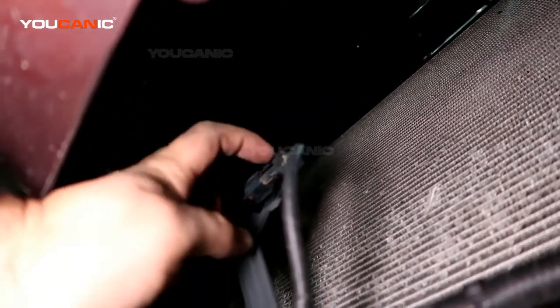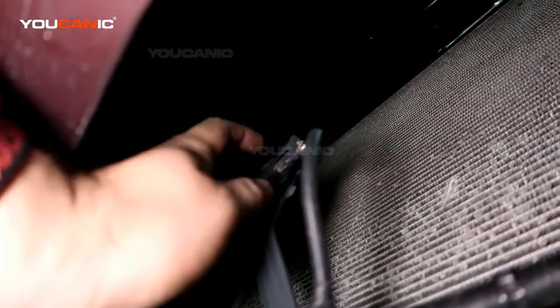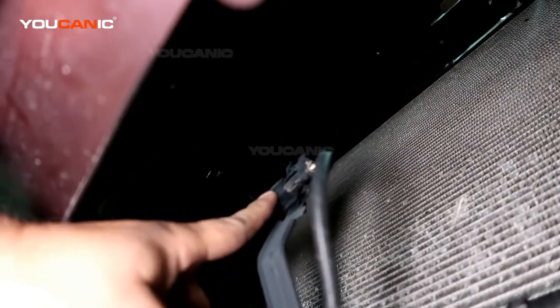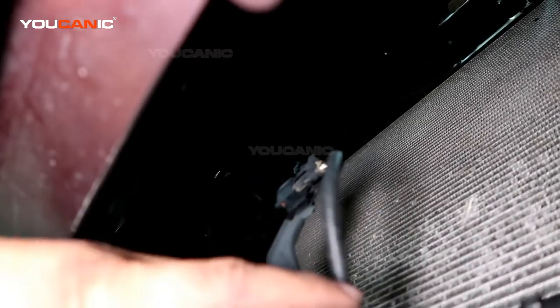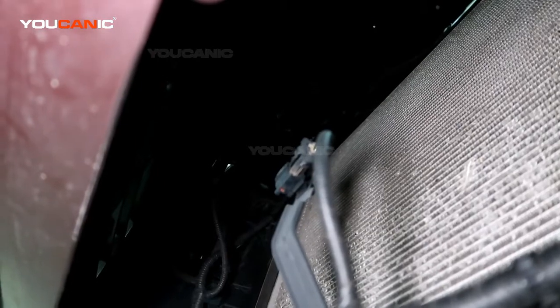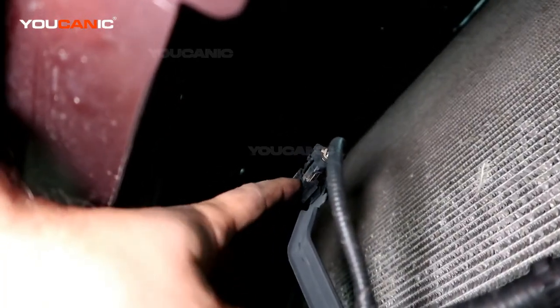You have this electrical connector that needs to come off, and then the sensor just pops right off on the back here. You install the new one. Now, in most cases the sensor is going to be the issue. Keep in mind the problem could be the connector, it could be the electrical wire, or it could be the engine control unit itself. So keep that in mind. But in this case, the problem is the air temperature sensor.